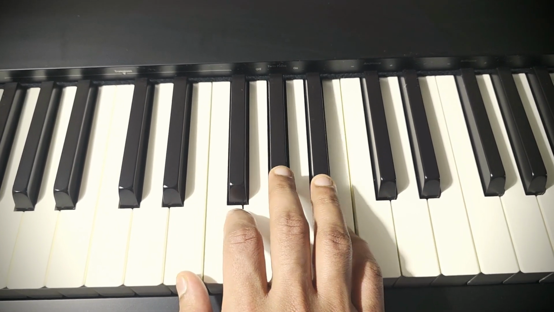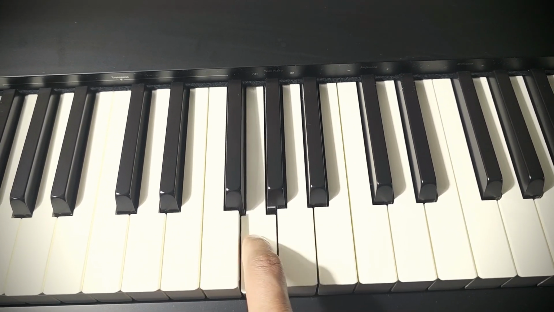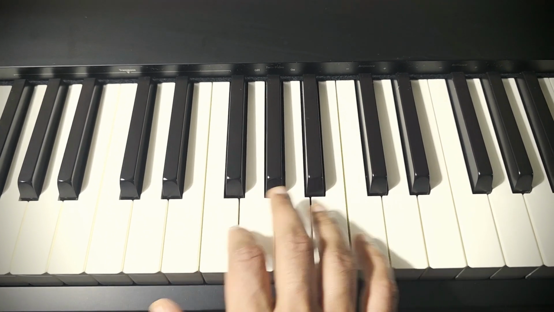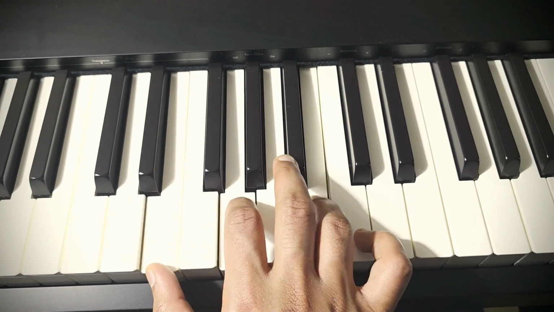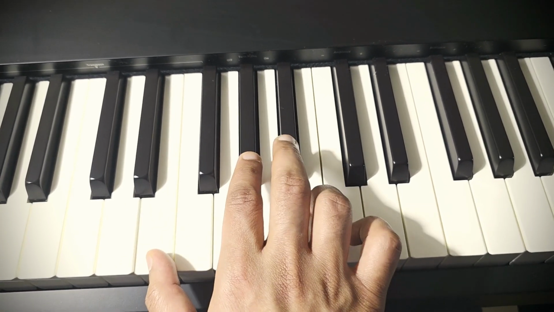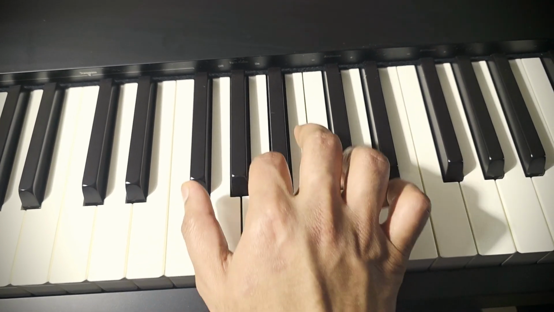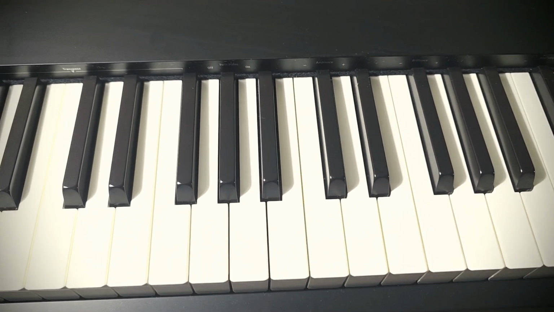First, third, and fifth. Same thing works for a minor. First, third, fifth for the E minor scale. Okay? And to figure out the remaining chords of the scale, you just have to move each finger to the next note in that scale, and you figure out the rest of the chords.